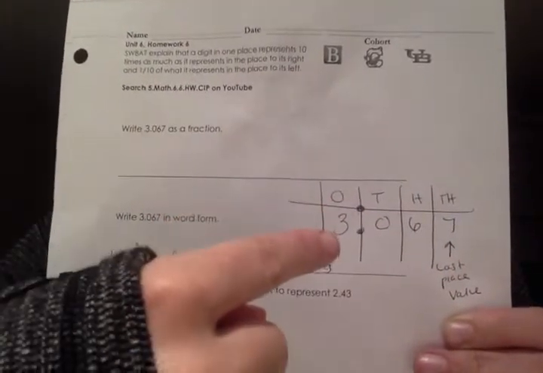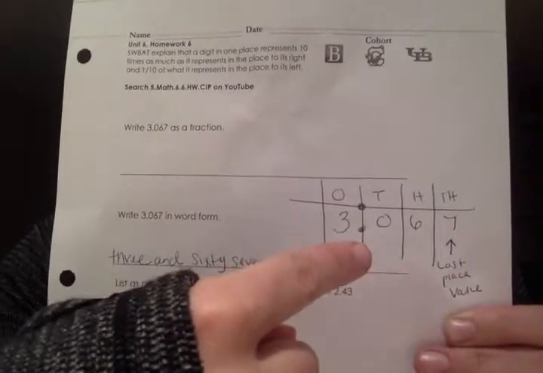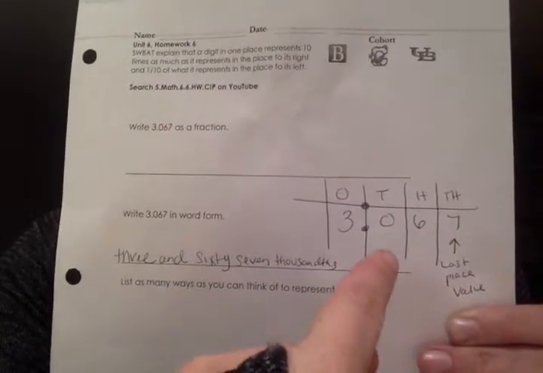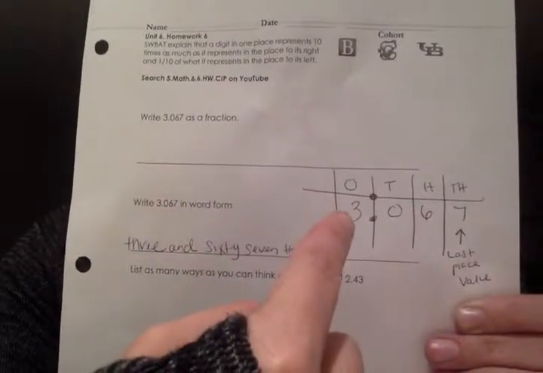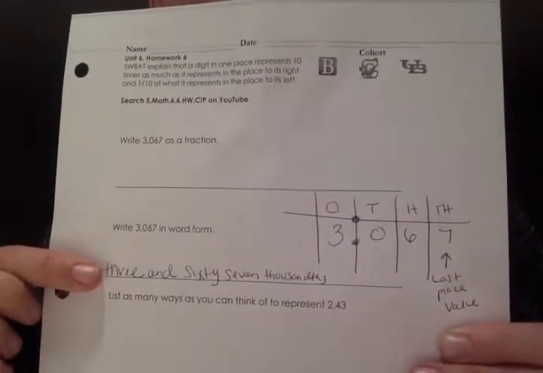Okay, so 3 is my whole number, "and" is my decimal, 67 is my number to the right of the decimal, thousandths. That's the name of my last place value. 3 and 67 thousandths. This is what it looks like in word form. And now that we've done that together, you should be able to do the fraction as a piece of cake.